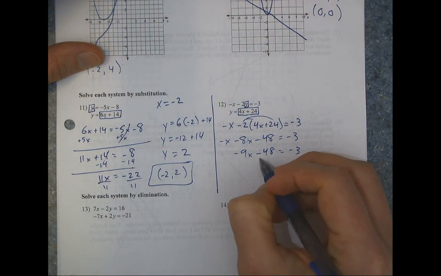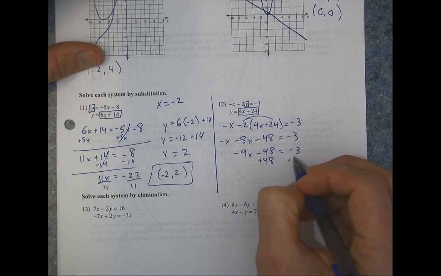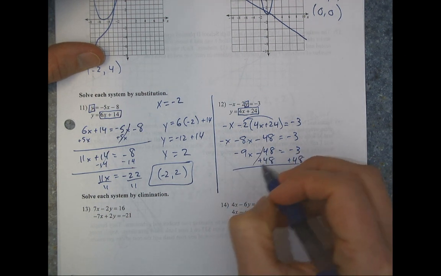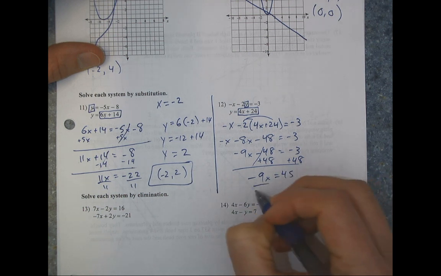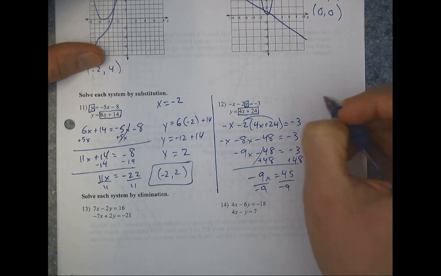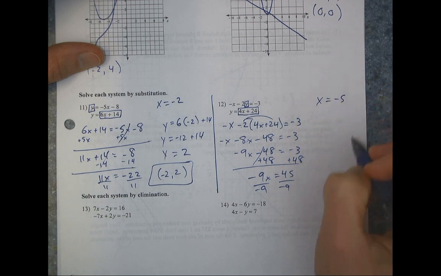And to solve it, I'm going to move this 48 over. So negative 9x equals positive 45. Divide by the negative 9. X equals negative 5. Go back and plug in.